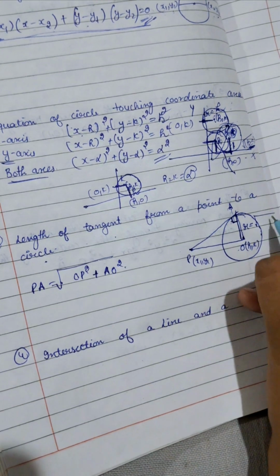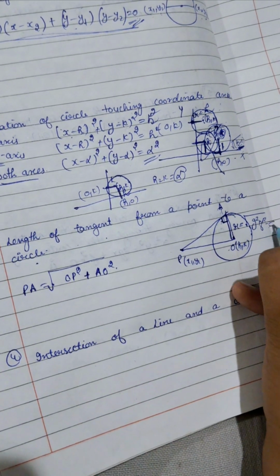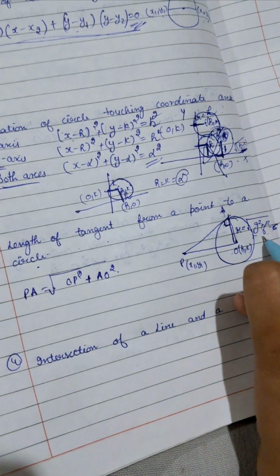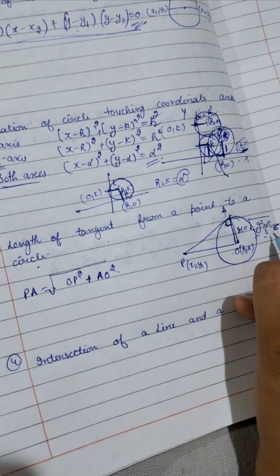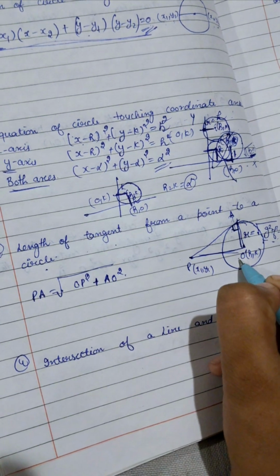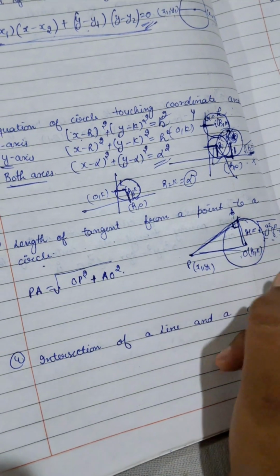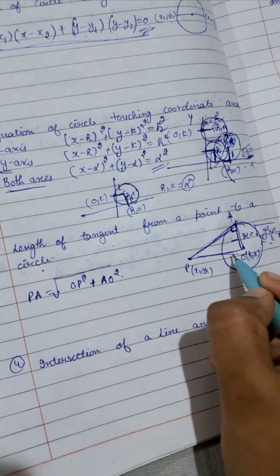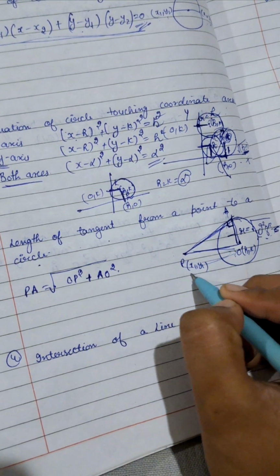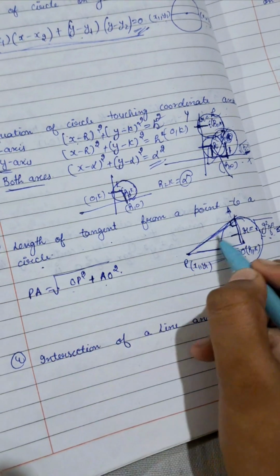And the radius, we all know, is the square root of g square plus f square minus c according to the general formula, and (minus g, minus f) is the center. So we can calculate this distance by using the distance formula, and from this we can find the value of the length. After putting the values we get PA.